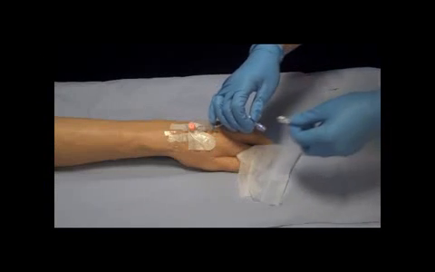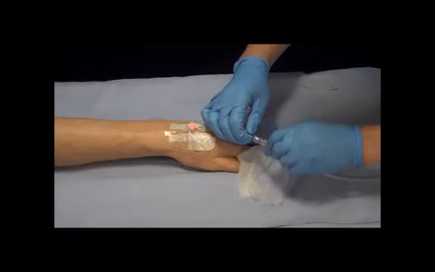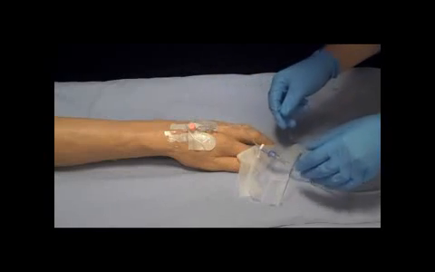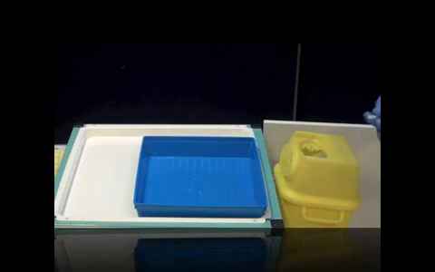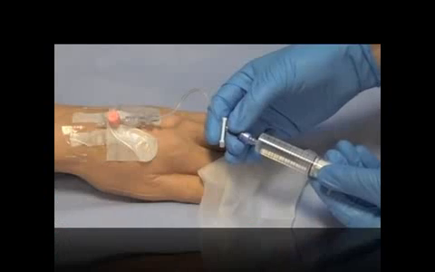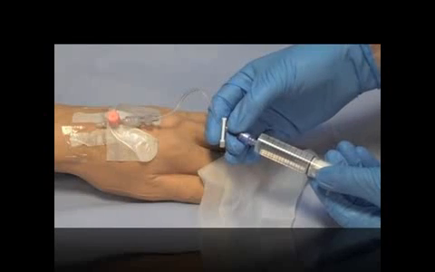If you're going to give your antibiotic via an IV infusion, then once you've flushed it for the first time, connect up your IV giving set and then set the drip rate on it. Finally, once your antibiotic is delivered, then take your flush and finish flushing your cannula through.